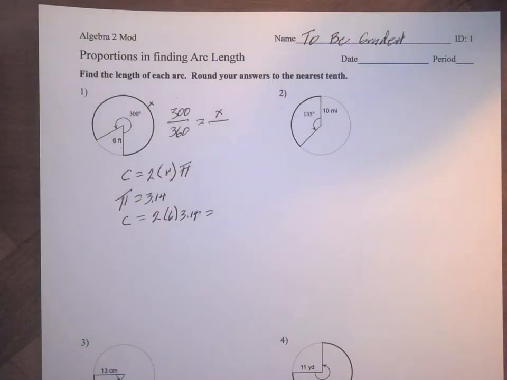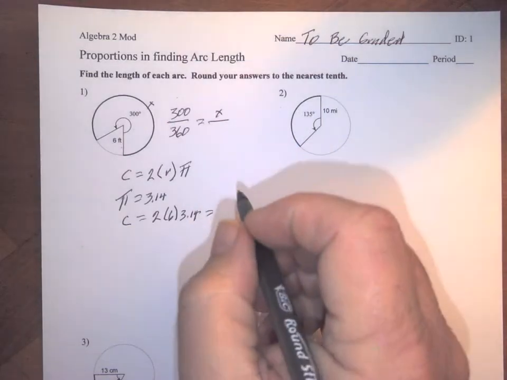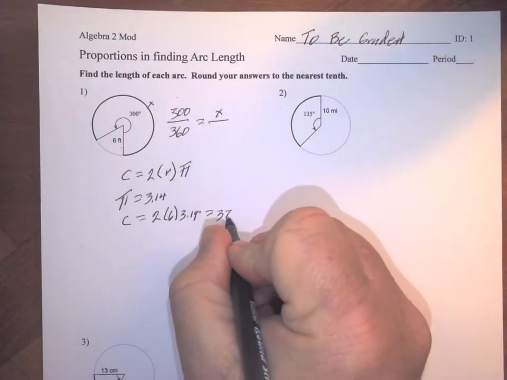And if we take 2 times 6 times 3.14, we get 37.68. Okay.